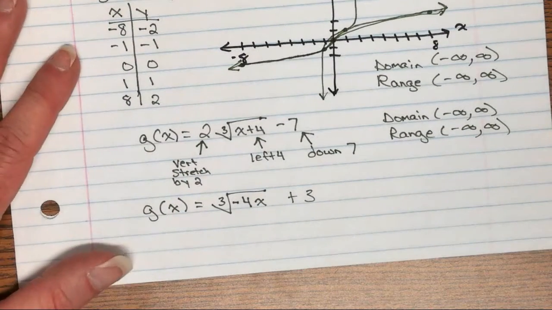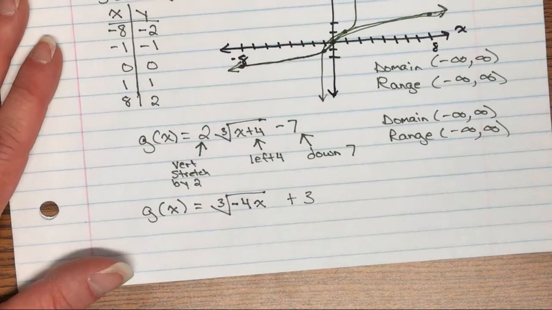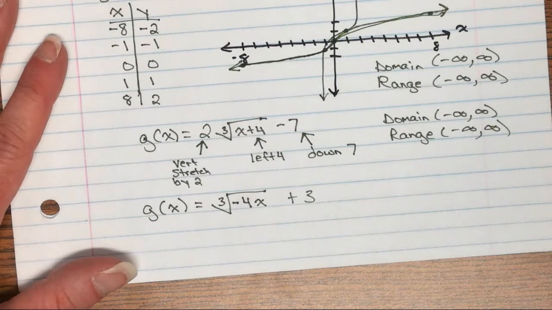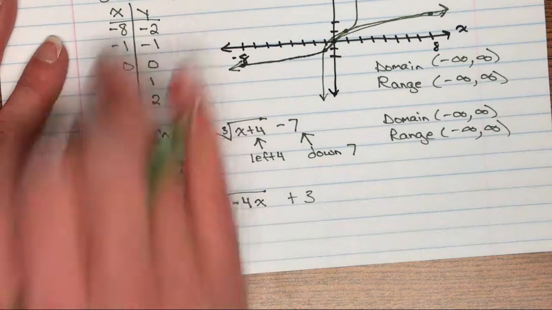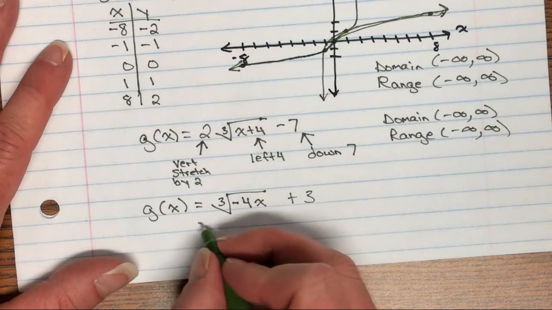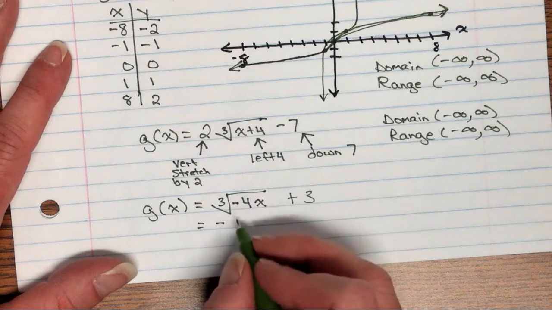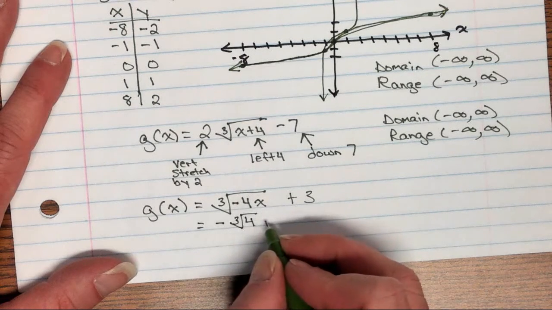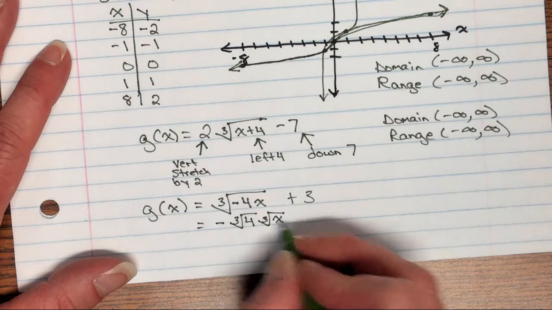Oh, I sure can. I don't like that negative 4 in there, though. So what is that going to do? Let's see. Cube root of a negative number ends up being a negative. And that's going to be the negative cube root of 4 times the cube root of x plus 3.